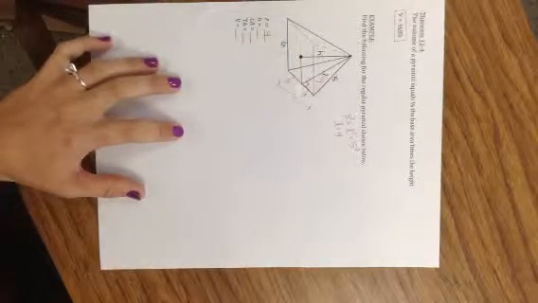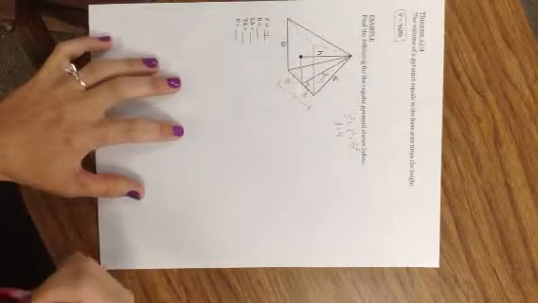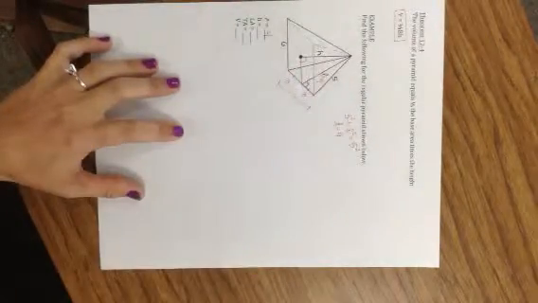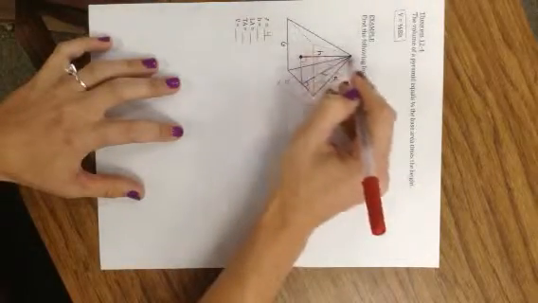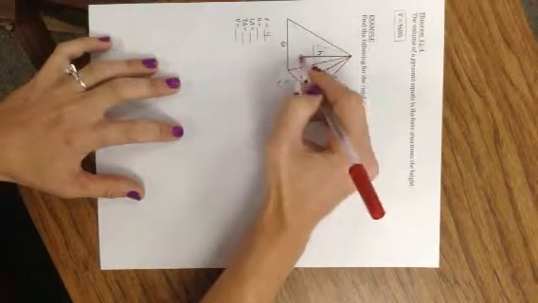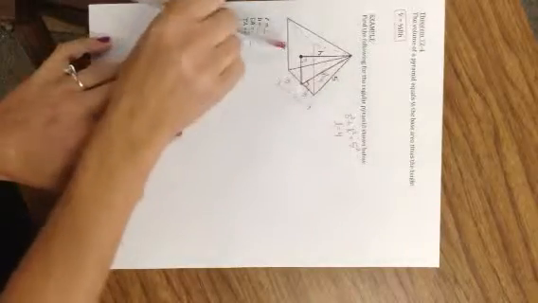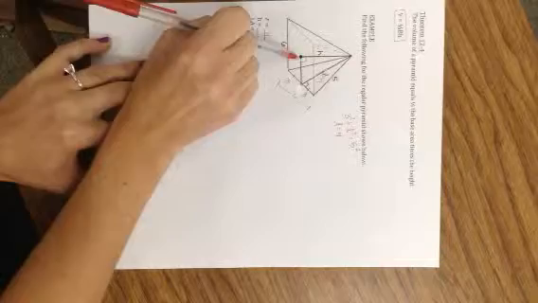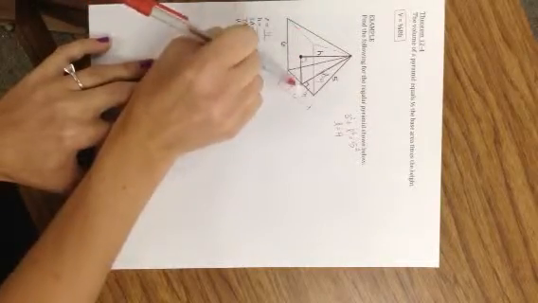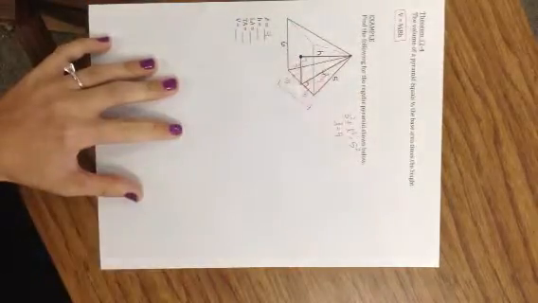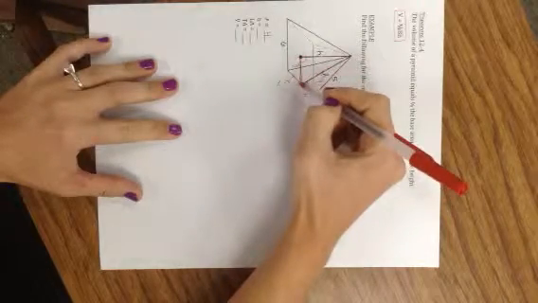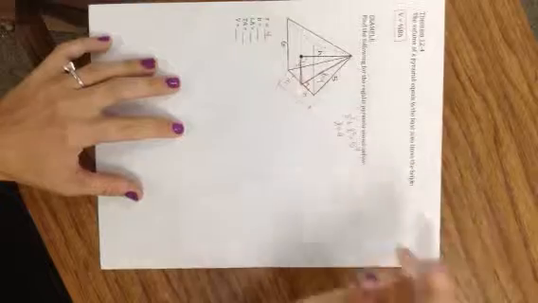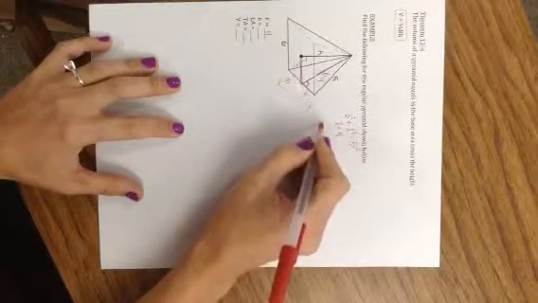Then I see another right triangle that I'm going to use to find H. The height is always perpendicular to the base. So this time I'm going to focus in on this triangle. What I need to realize is I was told if it's a regular pyramid that that is the center. So it would be 6 units all the way across my square, meaning that that piece there from here to here is 3. So I have a 3, H, and the hypotenuse is 4. So let's figure out what H would have to be.